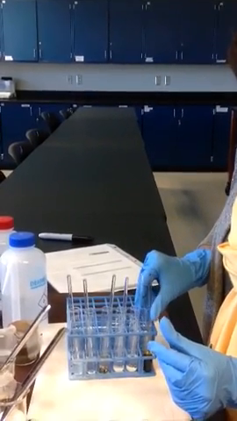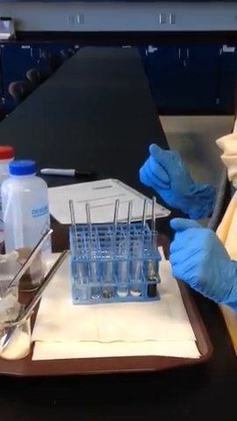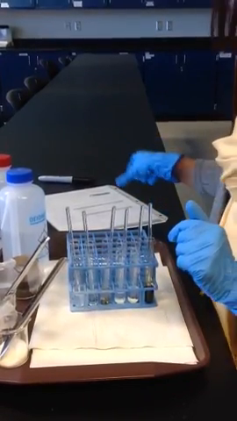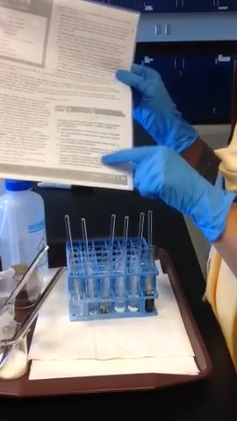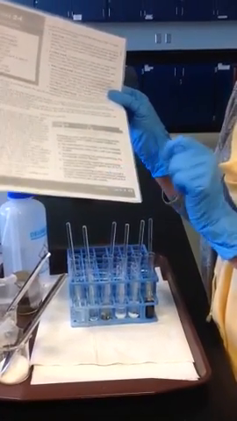So having observed this, answer the questions that follow and then determine what type of bonds are present in these, and use this table, and the table is also given in your lab directions.